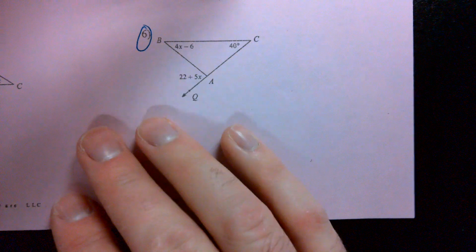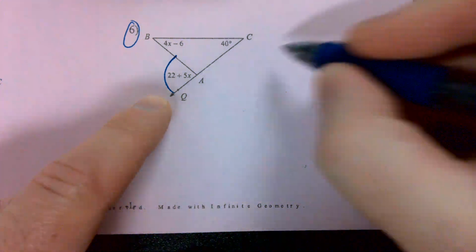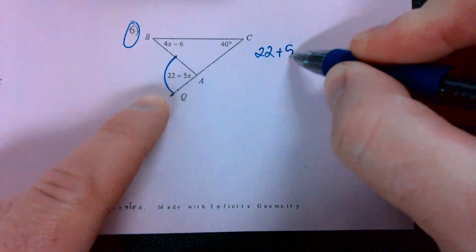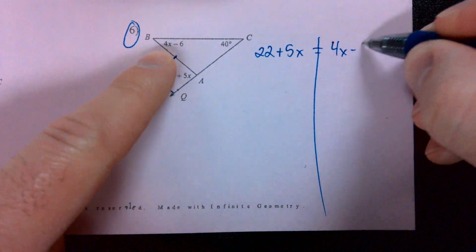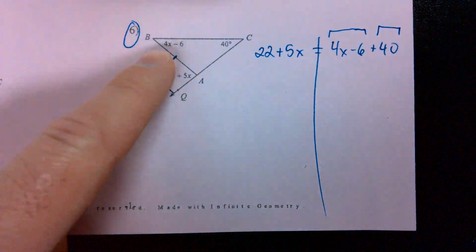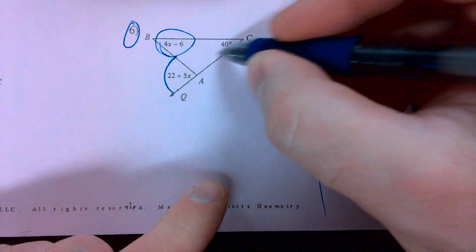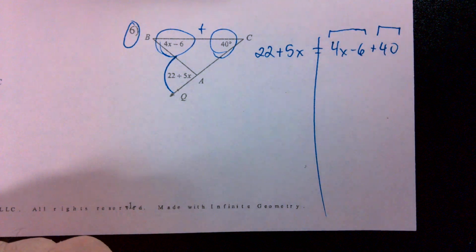Let's repeat it down here with number 6. We'll set our equation up. The exterior angle is 22 plus 5x, and that'll be equal to my interior angles added together. We add them up. That's what it looks like.